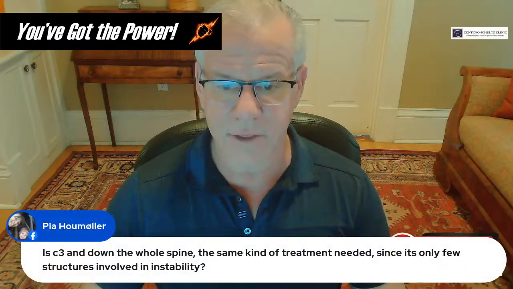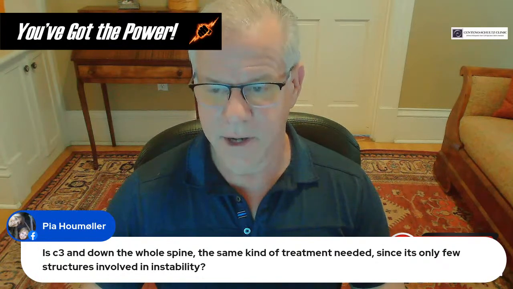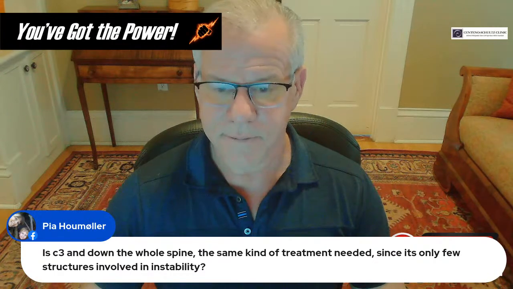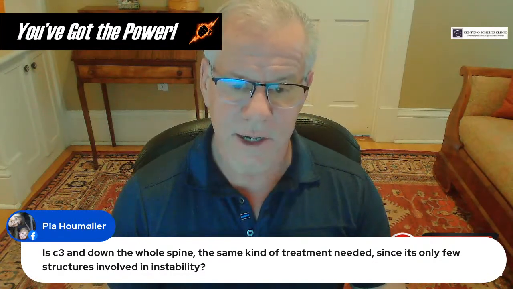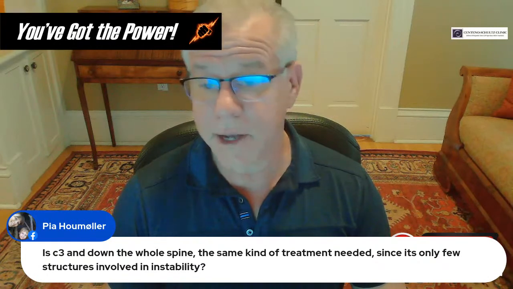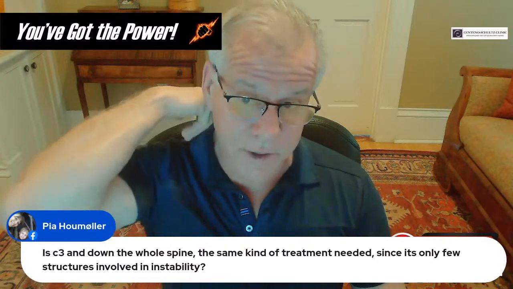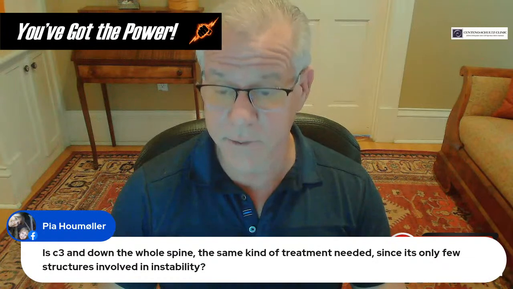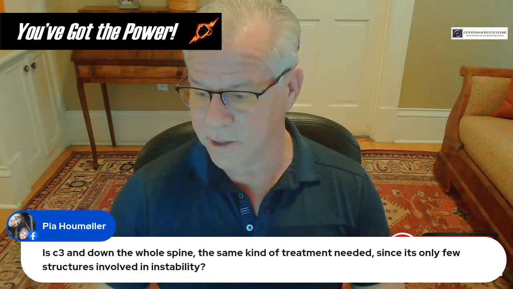PICL, C3 down the C3 and down the whole spine. Same kind of treatment needed since only a few structures are involved in instability. I'm not quite sure what the question is. So again, if you've got instability in flexion, then that's the posterior ligaments. If you've got instability in extension, that's the anterior ligaments, whether it's at C2-3 or C5-6.